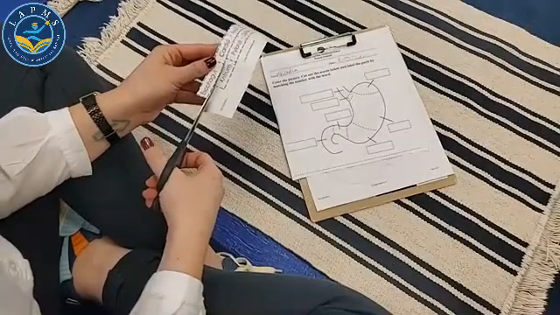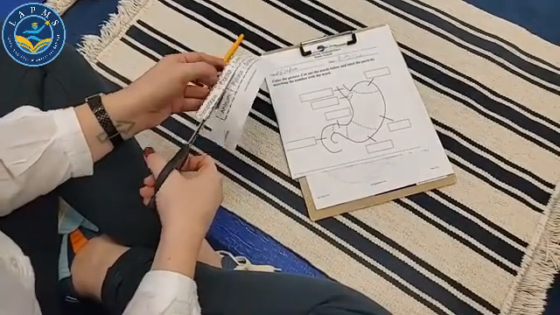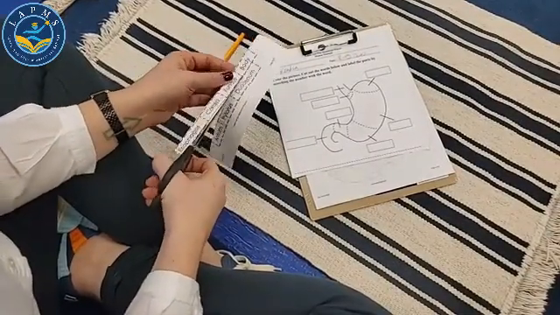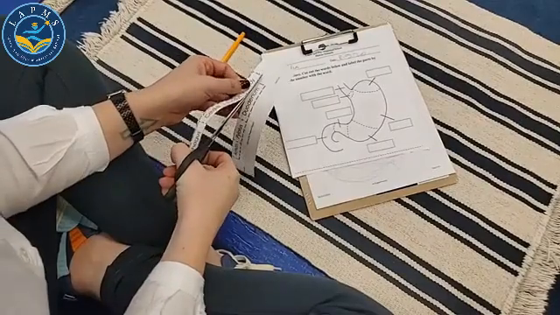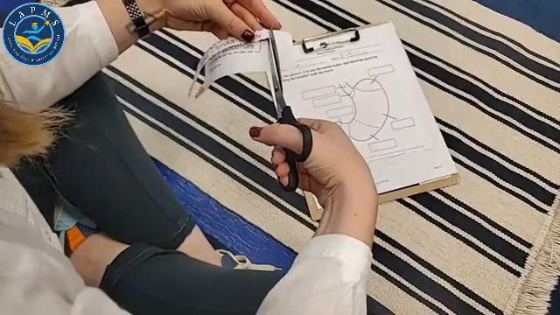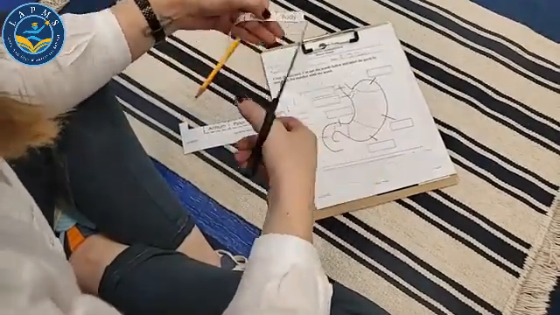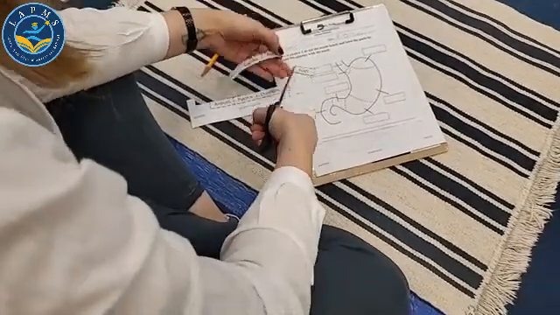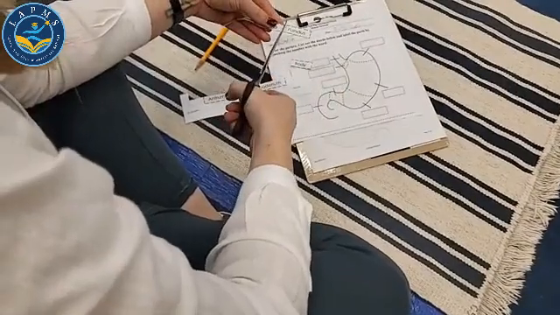Okay, I'm going to cut out all these pieces, and maybe we will remember each and every part of the stomach. You think we can do that? Yeah, why not?